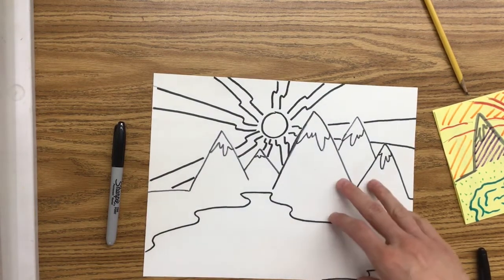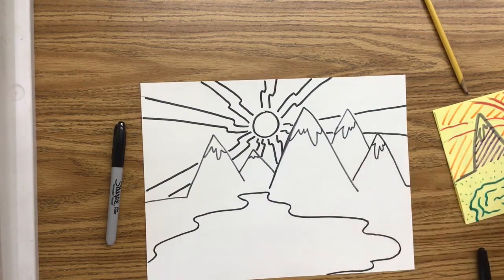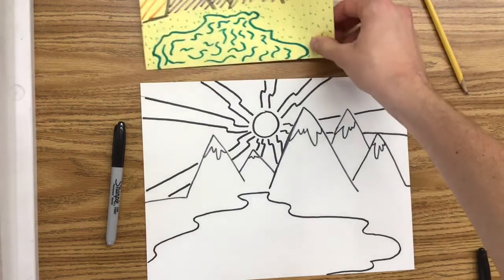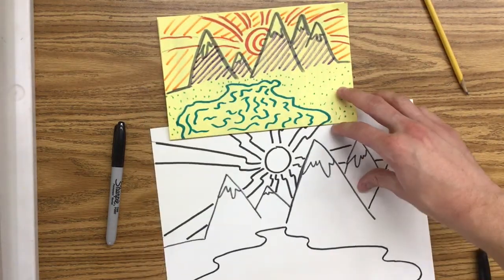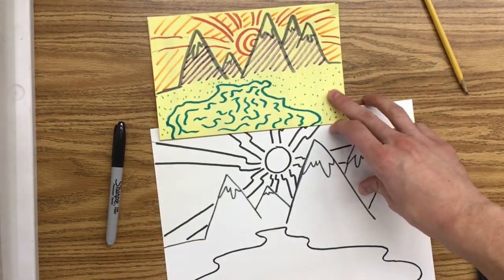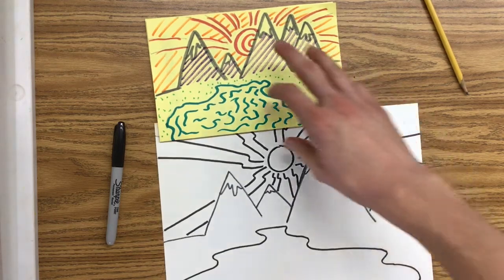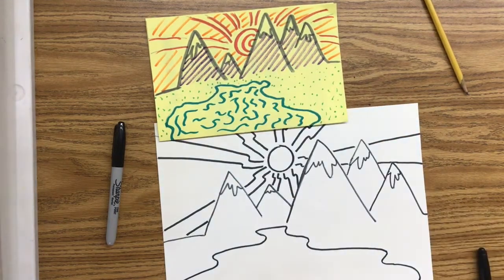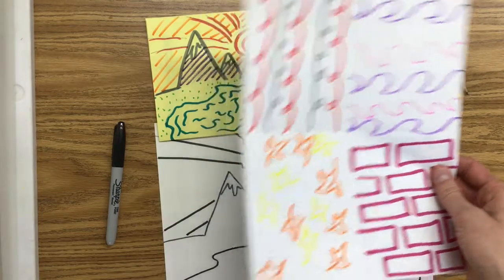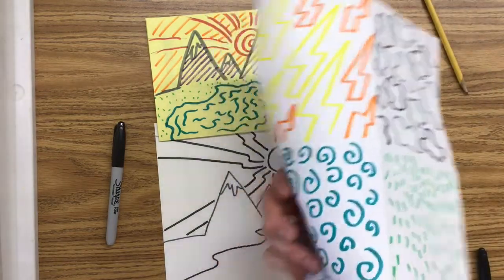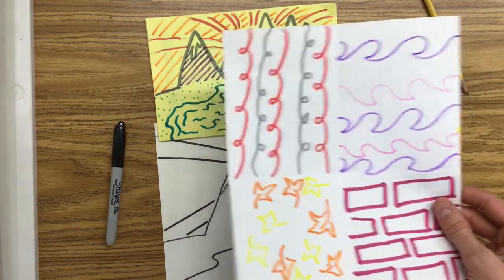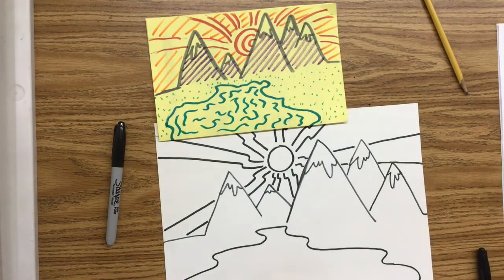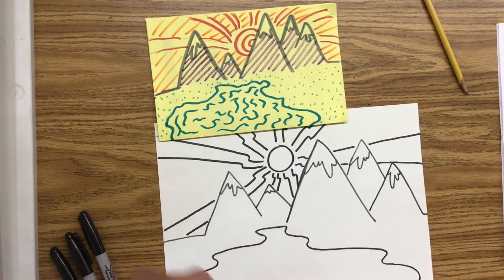So now that I'm this far, it's time to start thinking about what types of implied textures I want to put on here. You really have two resources at this point. You have that rough draft you did yesterday, and of course you also have that sheet of textures that you experimented with and practiced with yesterday as well. That is the last step here, and I'm going to show you that in a time lapse as well.